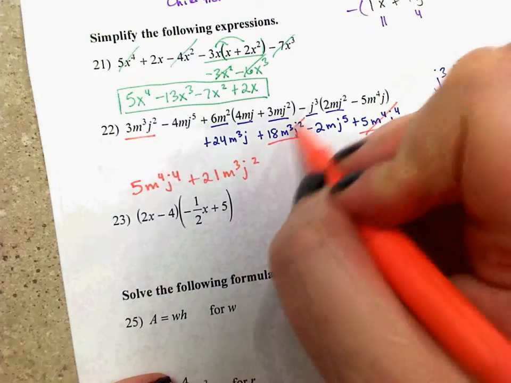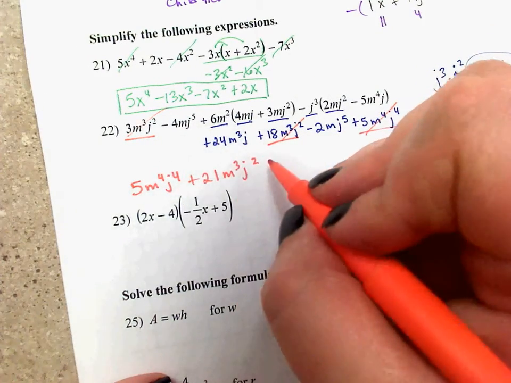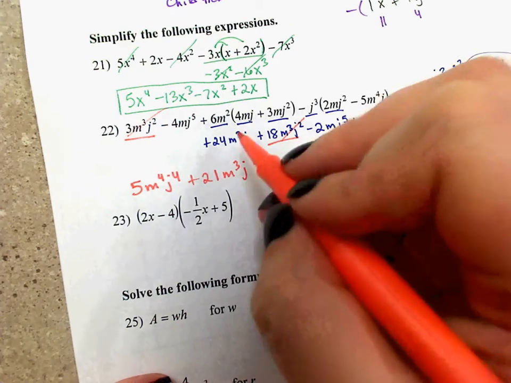And then I've got an mj to the fifth and an mj to the fifth. I've got negative 4 and then negative 2 of them. That's negative 6 mj to the fifth. And there you go.